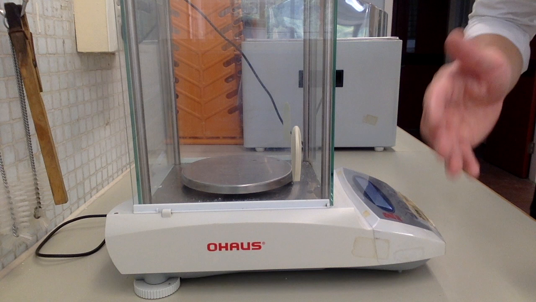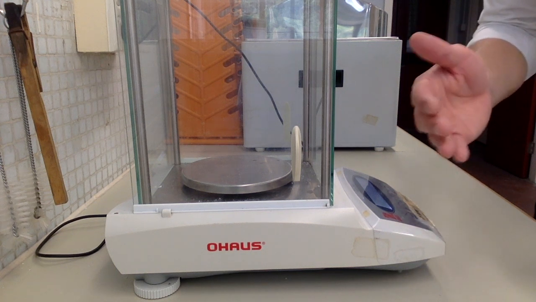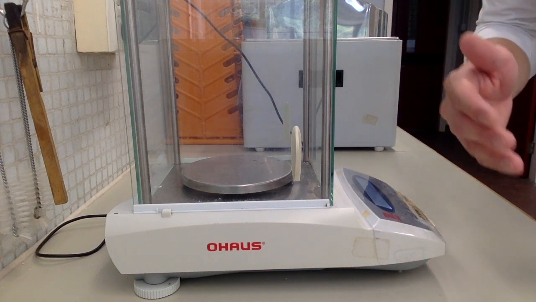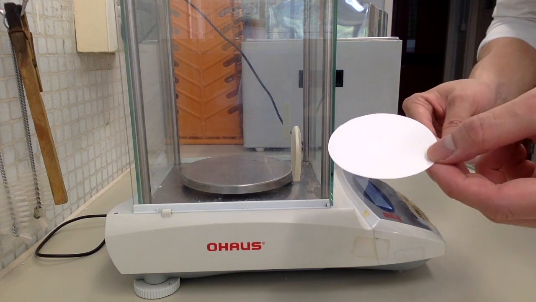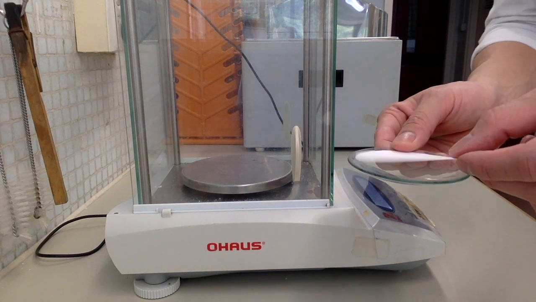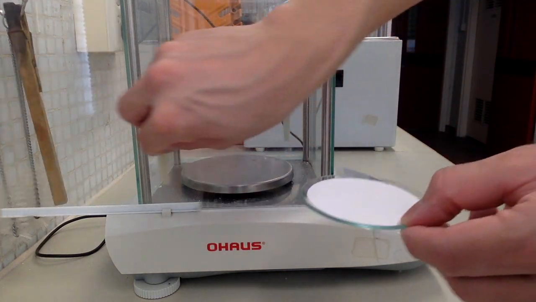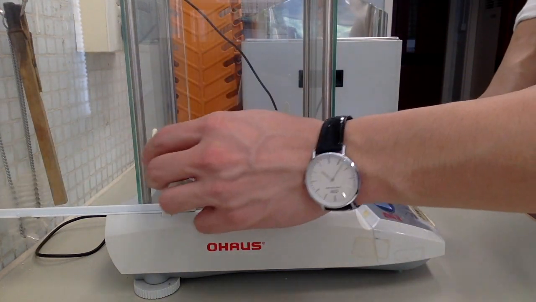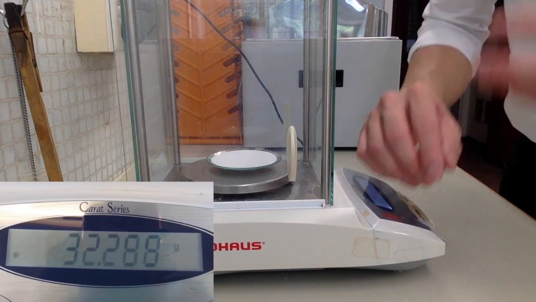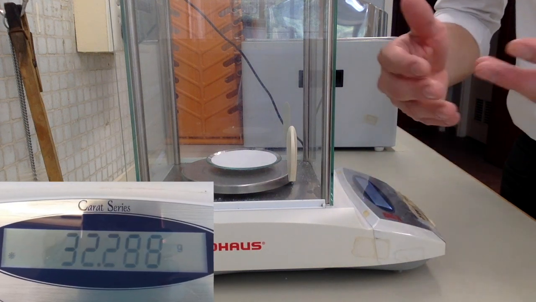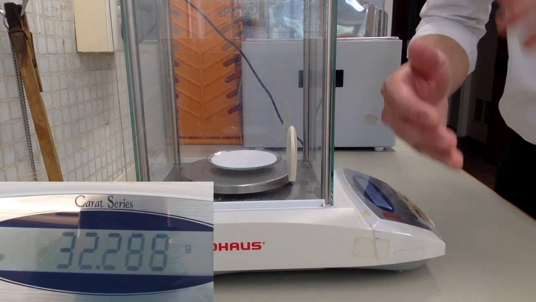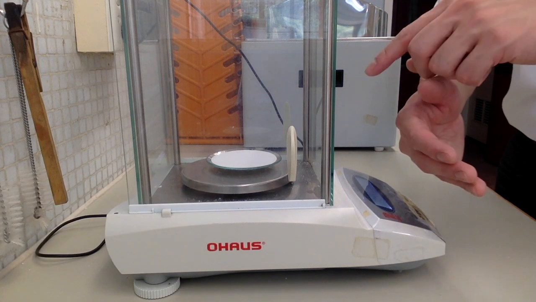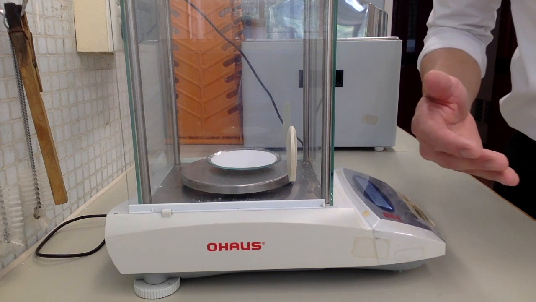Now remember, before you perform the final suction filtration to obtain the pure benzoic acid, you need to first take a filter paper and a watch glass, and find out the total mass of the watch glass and the filter paper. This is because after we dry it in an oven or a desiccator, the dry, pure benzoic acid will be stuck onto the filter paper.